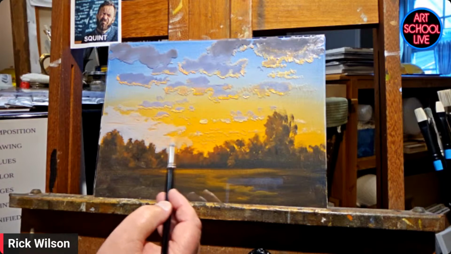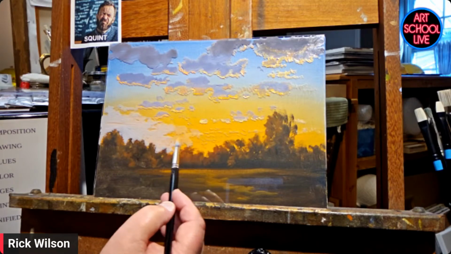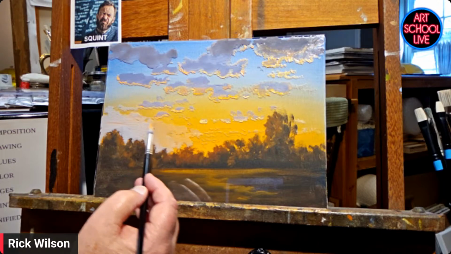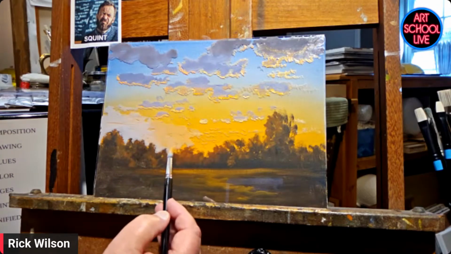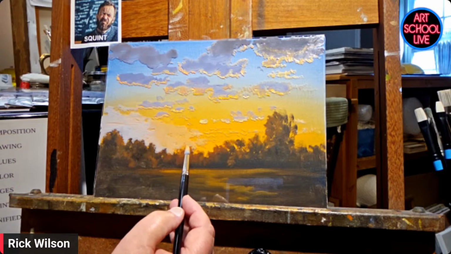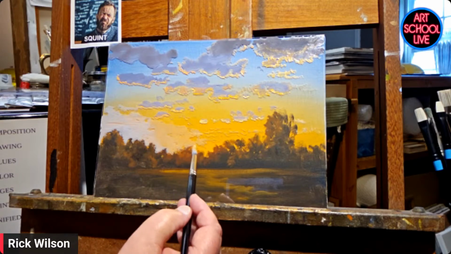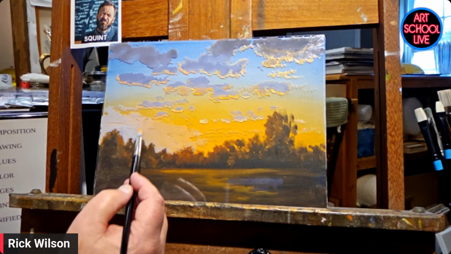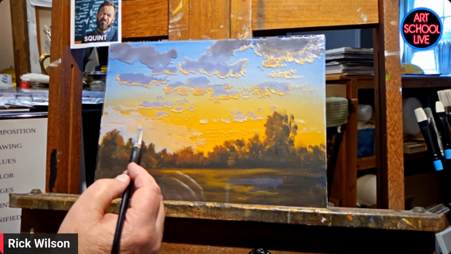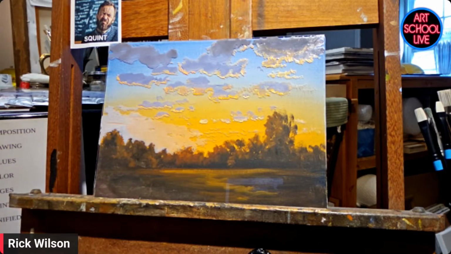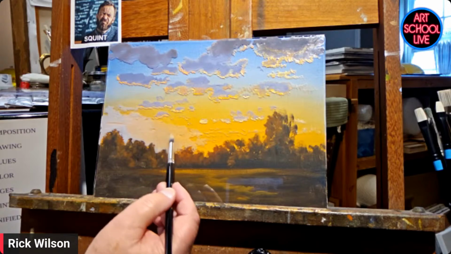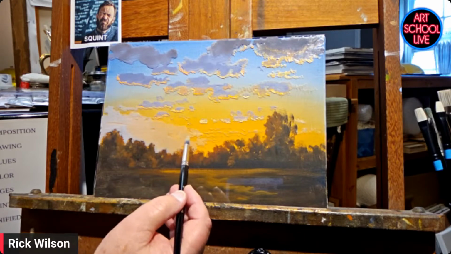It might be too much here, but let's see. Yeah, let's put some more of the gray back into it. It's fading in too much into the background color.